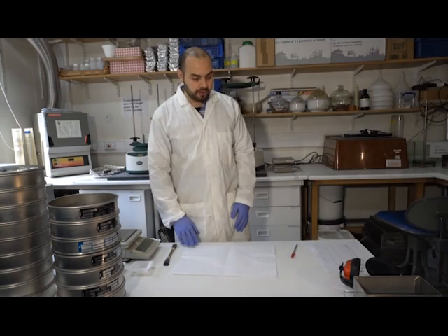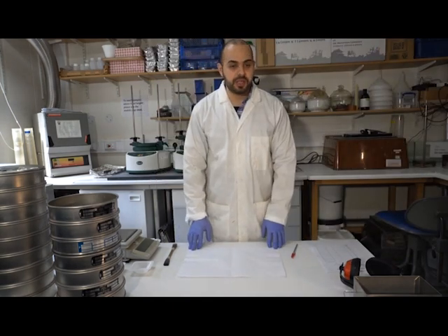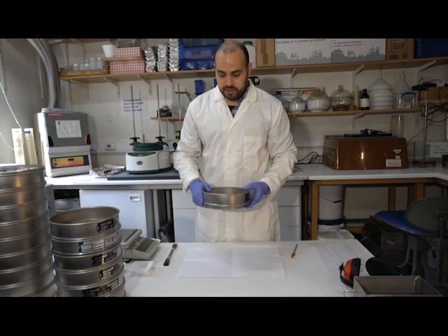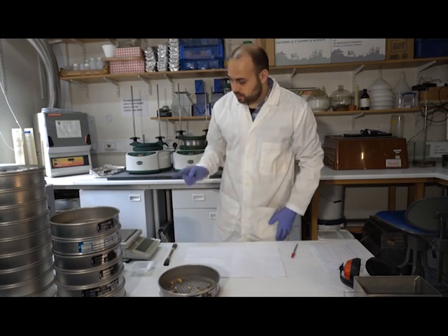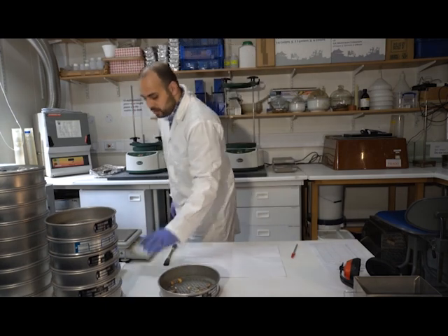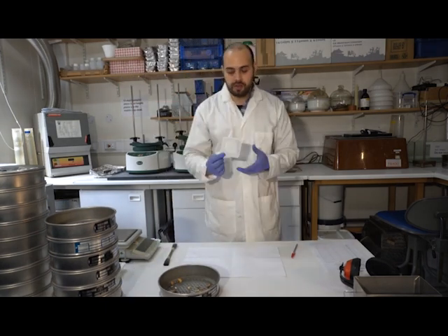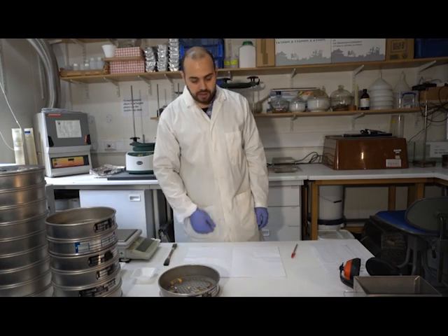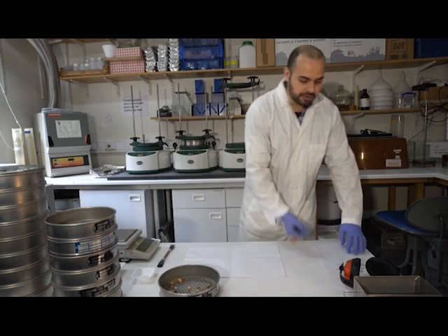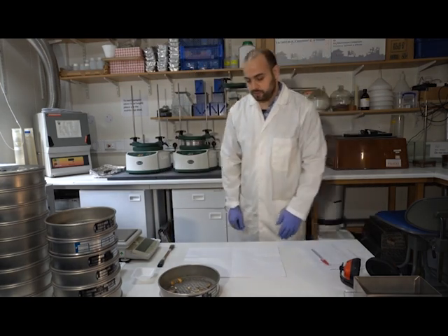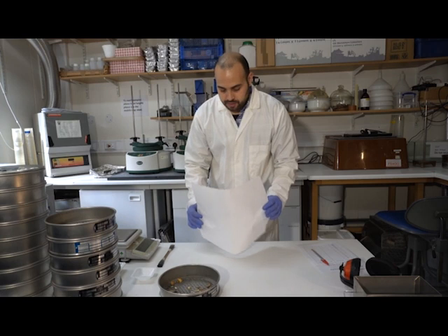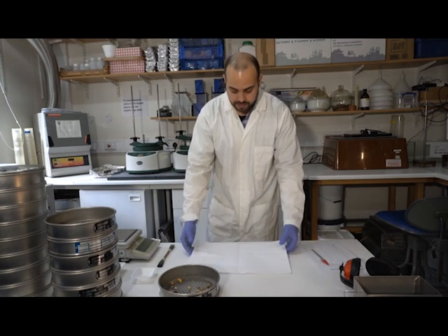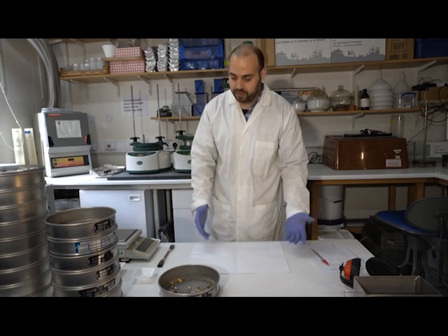So what I'm going to do now is weigh how much sediment has been retained in every sieve class. To do this, again, I need my trusted balance. I need some paper weights or any container that is light enough. I need my brush and obviously my notepad. Okay, so to make things easier, I've got my paper, which I've creased in the middle to make pouring easier.